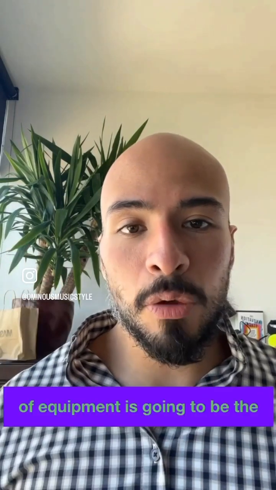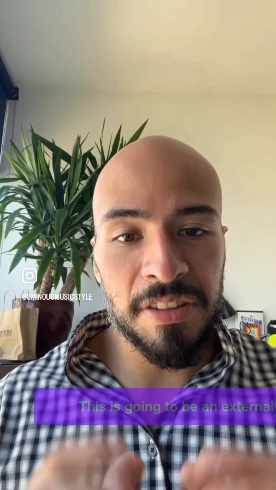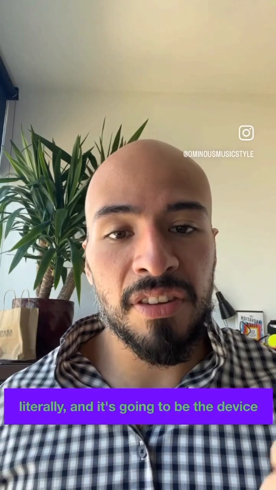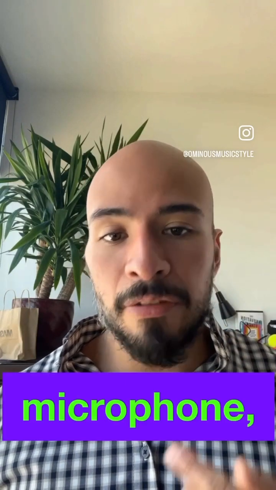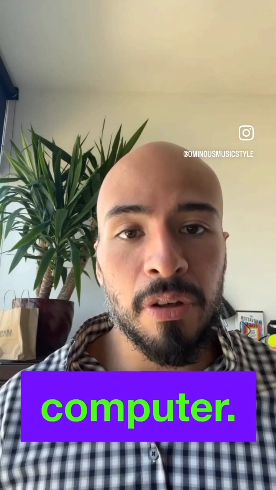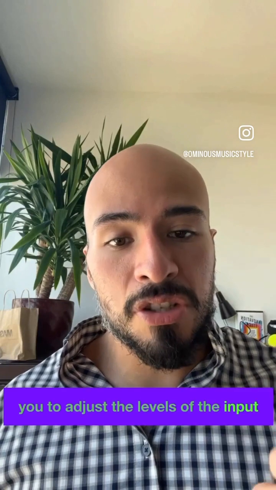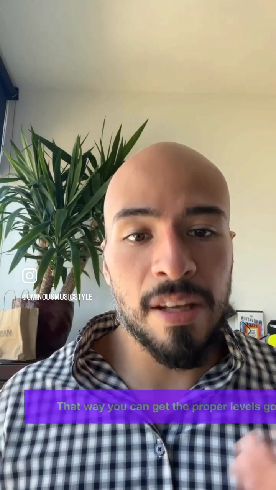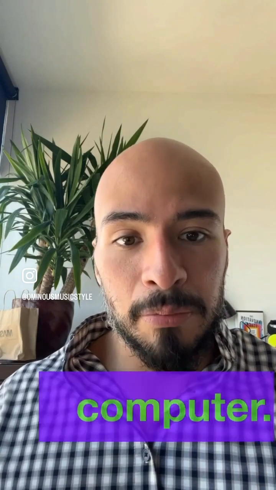Now, the second piece of equipment is going to be the audio interface. This is going to be an external sound board. It looks like a box, literally, and it's going to be the device that connects your headphones, your microphone, and your speakers all to your computer, and it's going to process the audio and the latency, but also allow you to adjust the levels of the input signal as well as your volume controls. That way you can get the proper levels going into your computer.